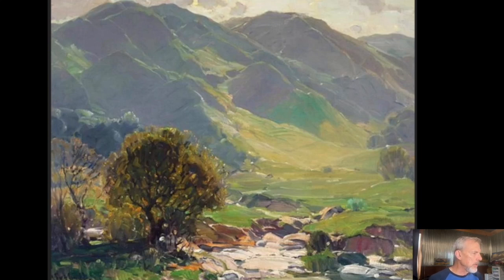So we're starting here with Hanson Puthoff, early California Impressionist. And you can see the idea that all the shadows are cooler up here in the mountains, the tree, the shadows on the ground. They all have some form of blue in it that dominate the shadows. Then in the sunlit areas, they all have some form of yellow that dominate the light areas. And that contrast of warm and cool is what gives us the suggestion of sunlight.